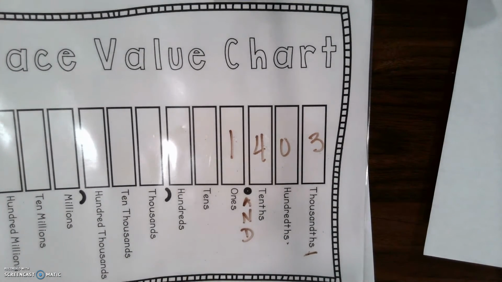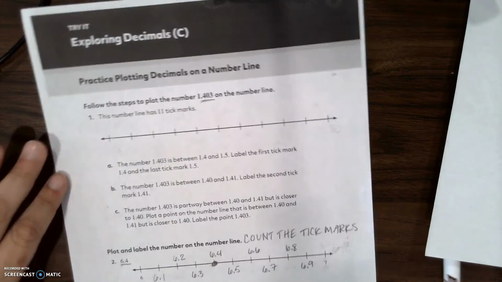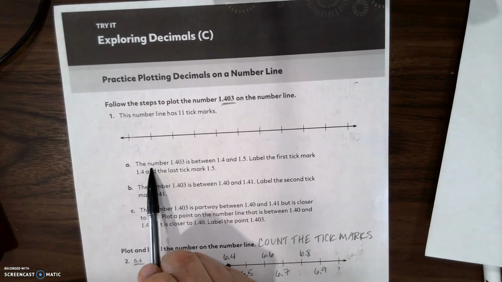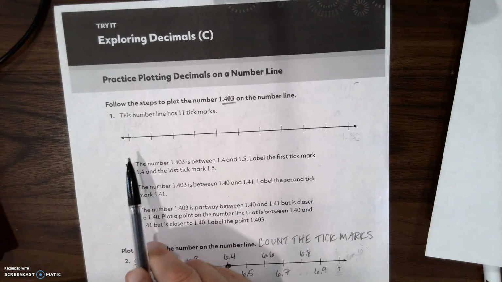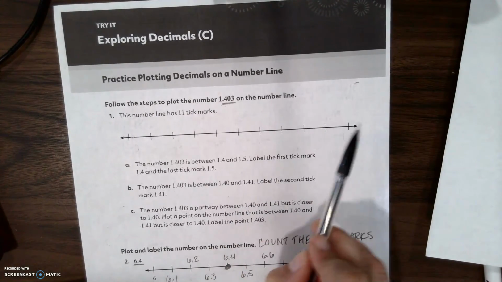Okay, 1 and 403 thousandths. All right. So this number line has 11 tick marks: 1, 2, 3, 4, 5, 6, 7, 8, 9, 10, 11.